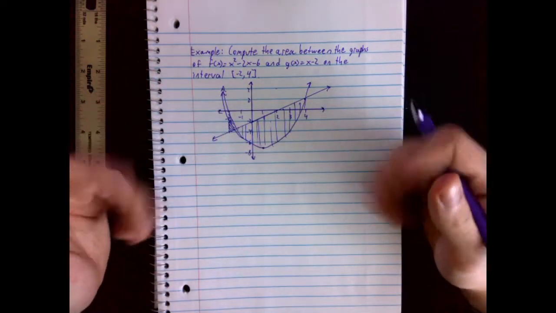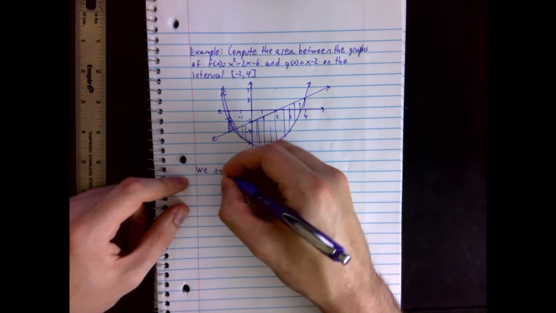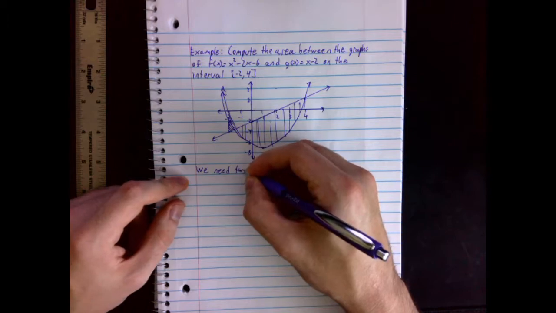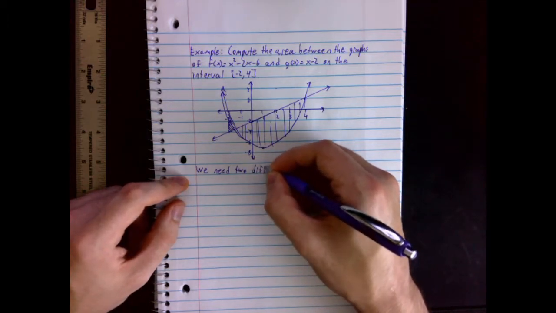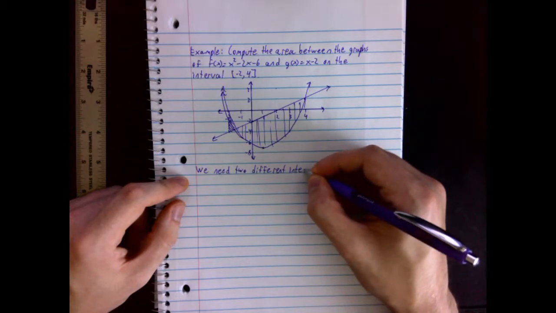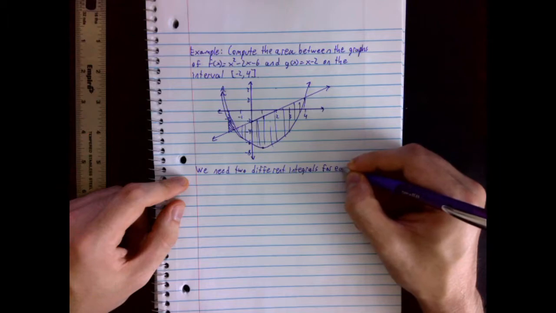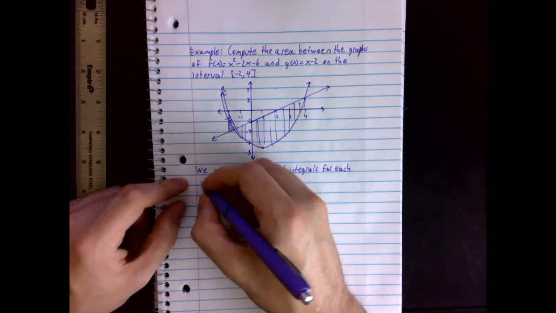So I'm going to need to do 2 separate integrals. So we need 2 different integrals for each section.